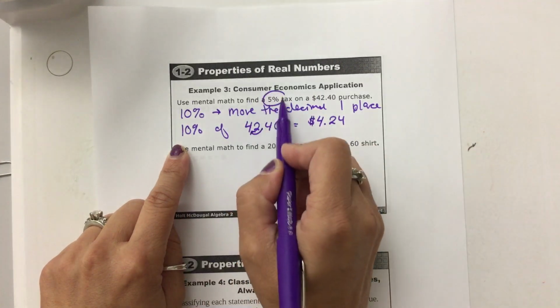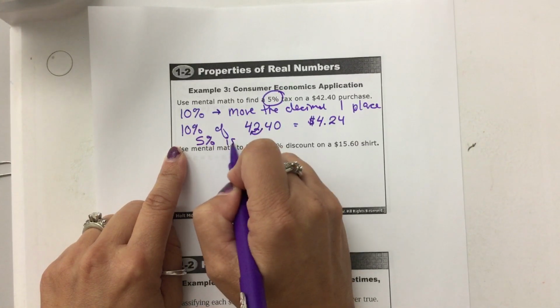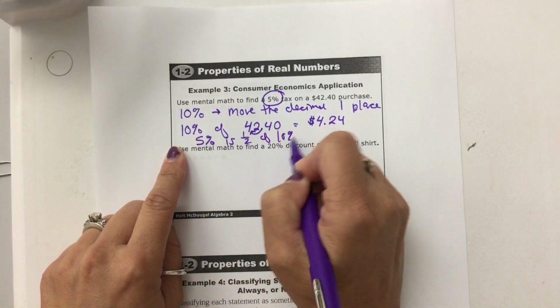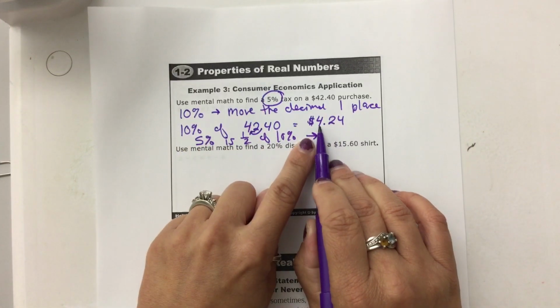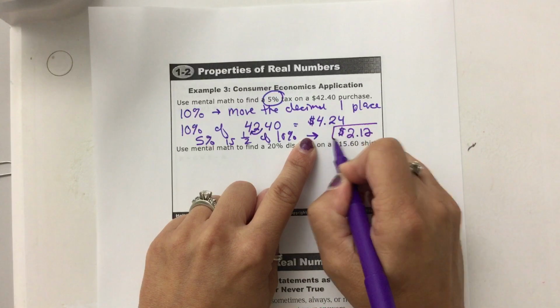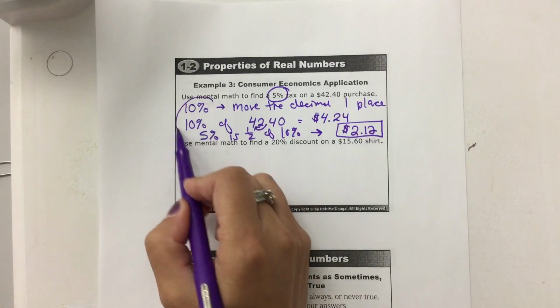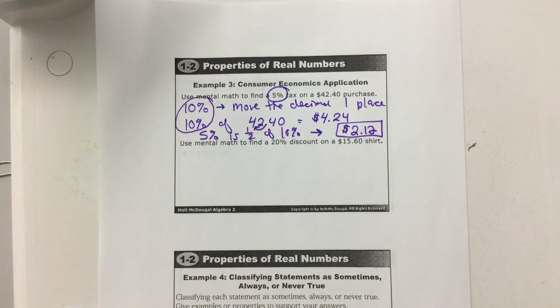Now if we want 5%, 5% is half of that. So 5% is half of 10%. So it would be half of $4.24. So your tax would be $2.12. What they really wanted you to do when they threw in this example is just to remember how some of those easy mental math things come into play. A big thing that I really like you guys to remember is how easy it is to work when you are taking 10%. You just move that decimal location one time, okay?